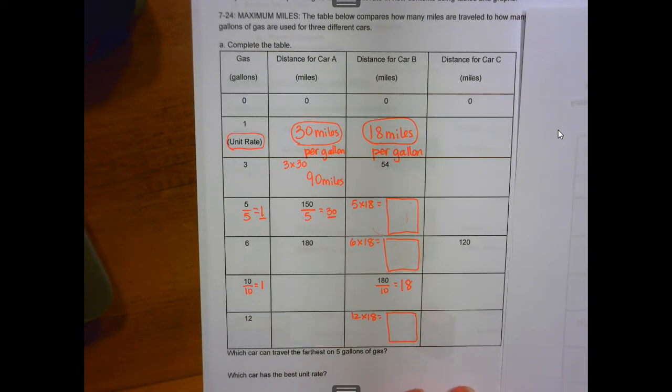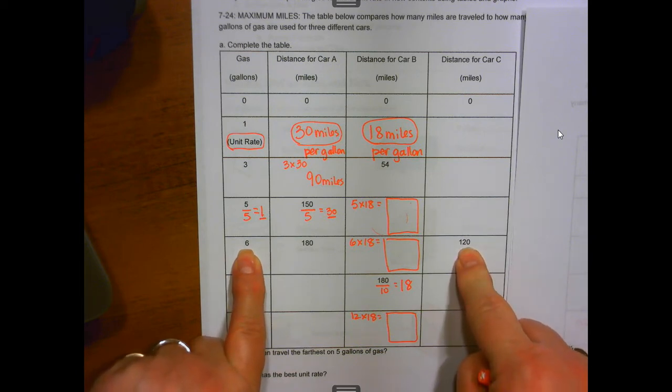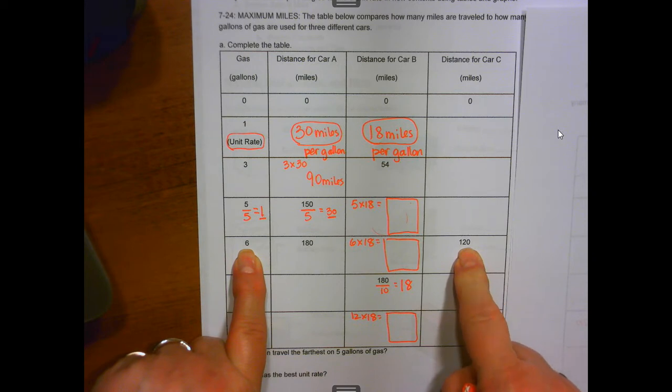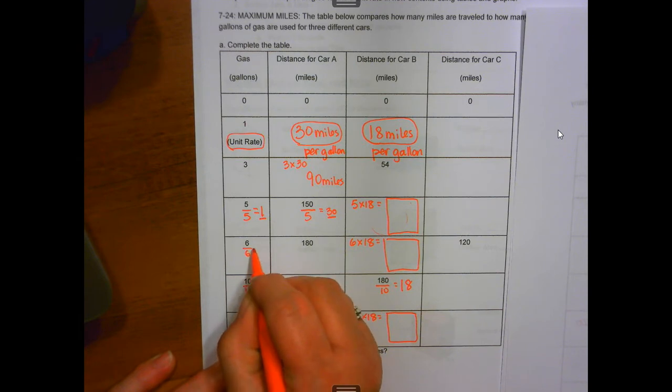All right, then let's figure out the unit rate for the last car. The last car, if I'm looking, the only thing that I have gas information and mileage information is 6 gallons of gas, and car C can go 120 miles. So again, I'm going to divide this by 6.